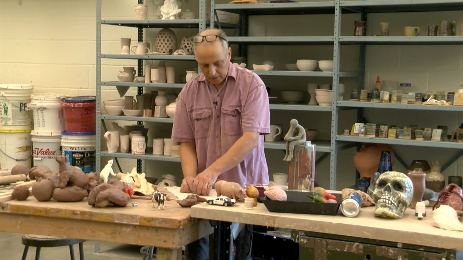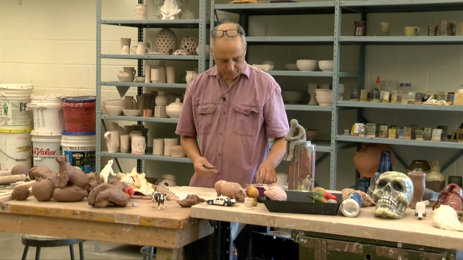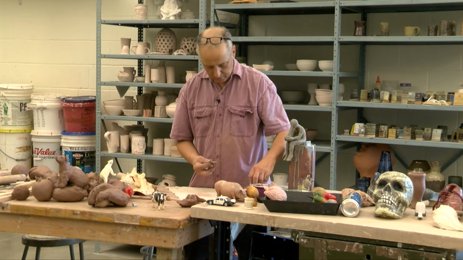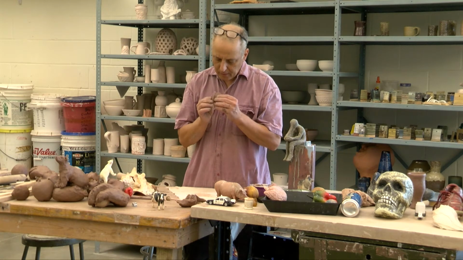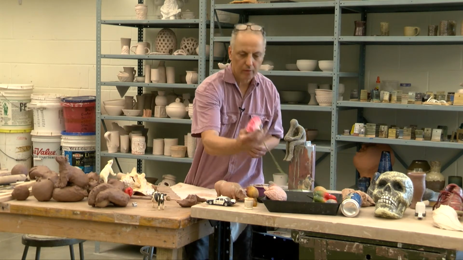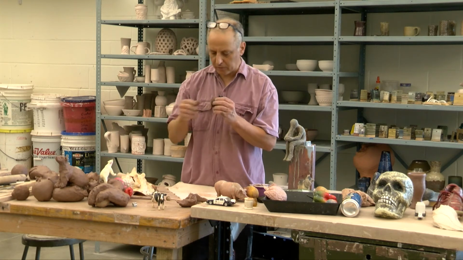So I'm going to start in the middle if I'm making this flower, right? And I'm looking at the flower and seeing how that kind of curls into a bud.